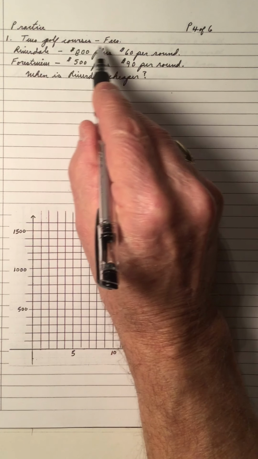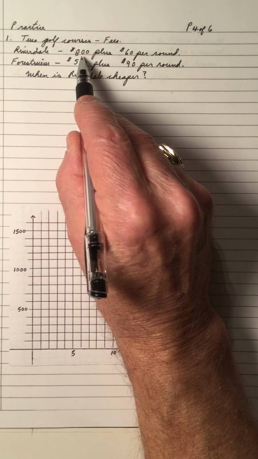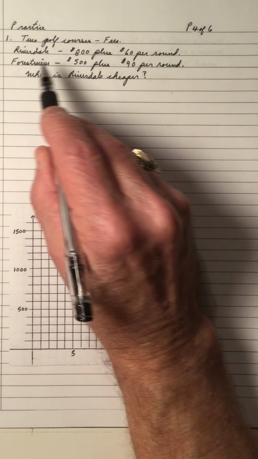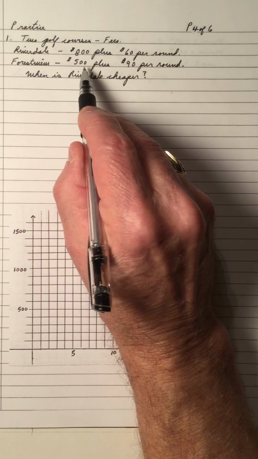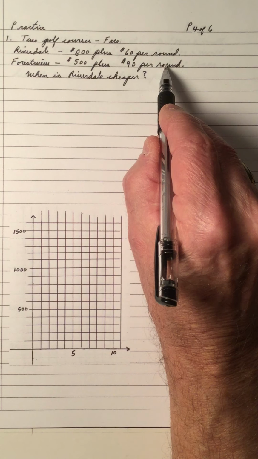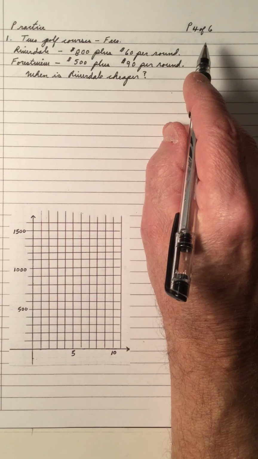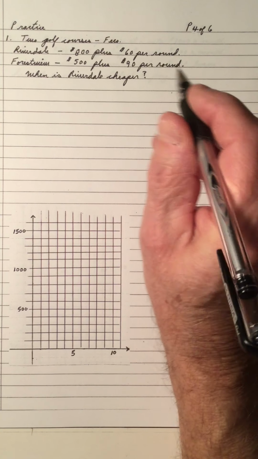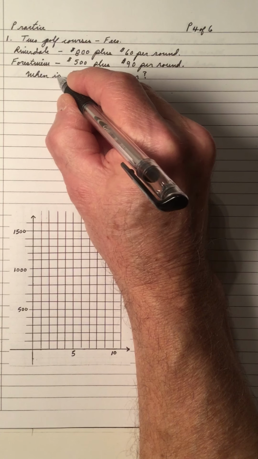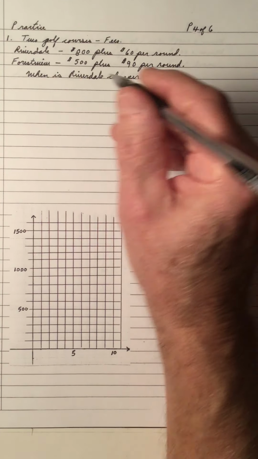Two golf courses have fees charged. Riverdale charges $800 plus $60 per round. Forest View charges $500 plus $90 per round. The question is, when is Riverdale cheaper? Well, let's go and get the answer when the two of them are going to be the same. From there we can probably look at the graph and look at the equations to see.